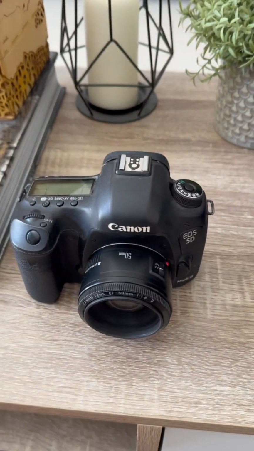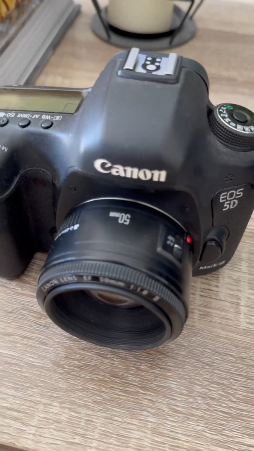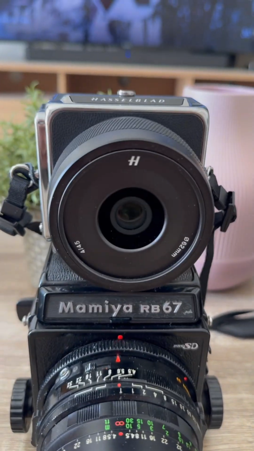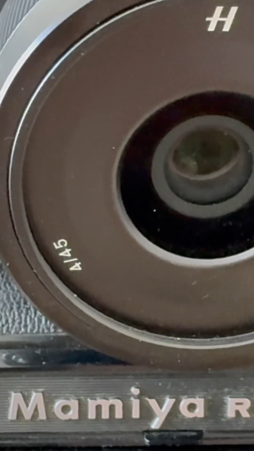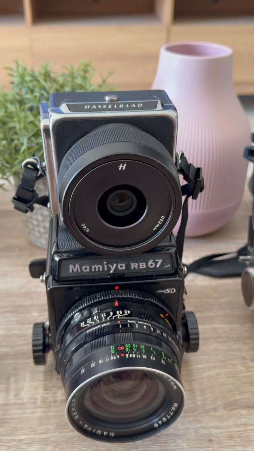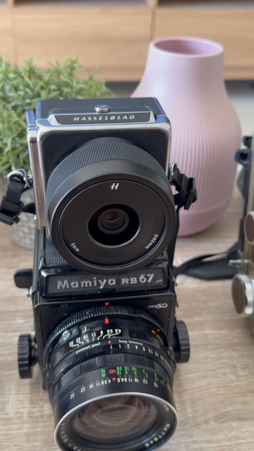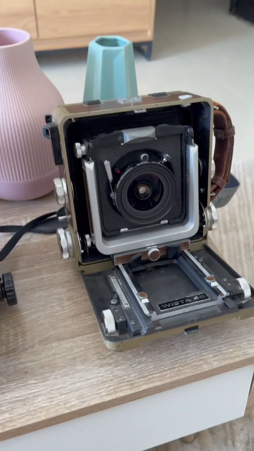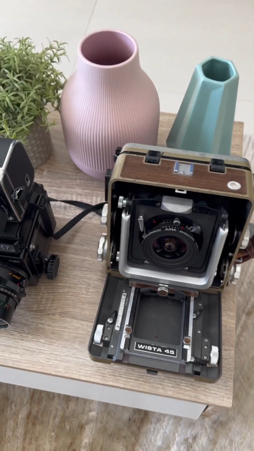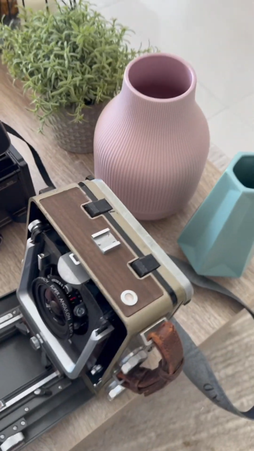So the Canon 5D has a 50mm lens on it. The Hasselblad has a 45mm lens on it. It's a 45mm f4 lens, and the large format camera has a 47mm lens on it.